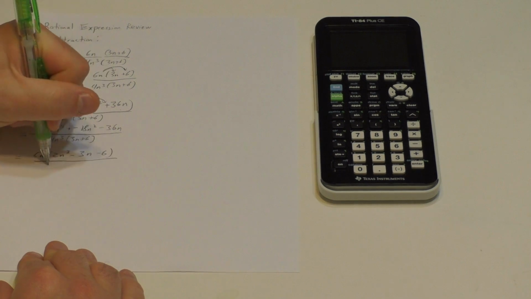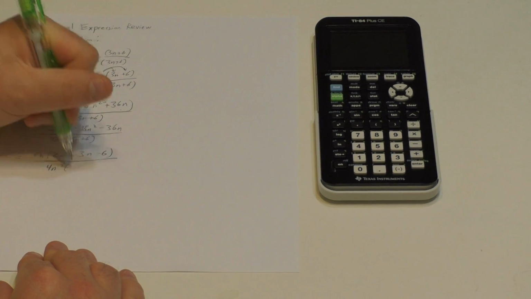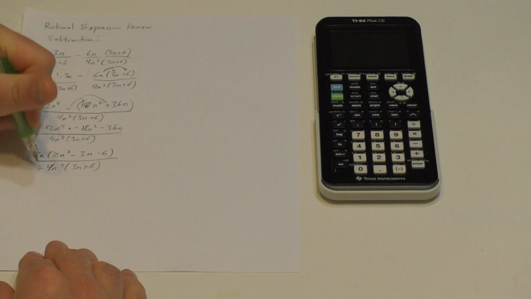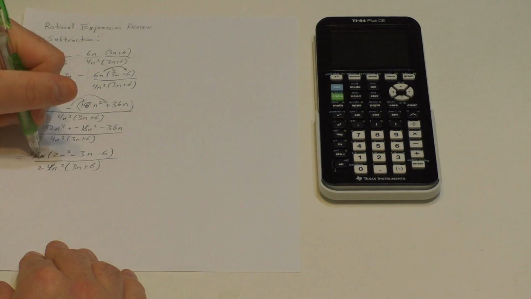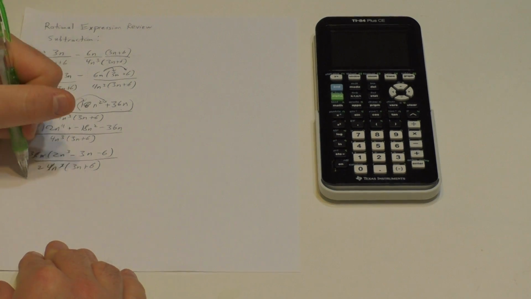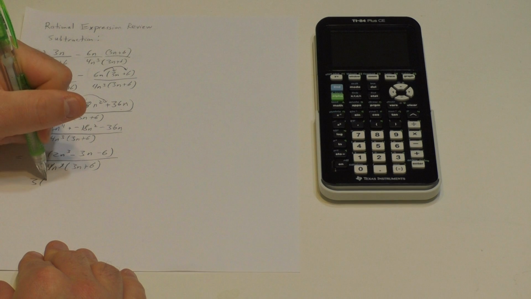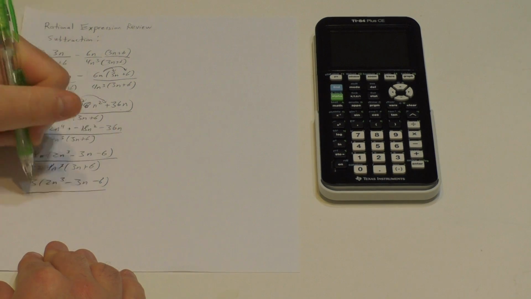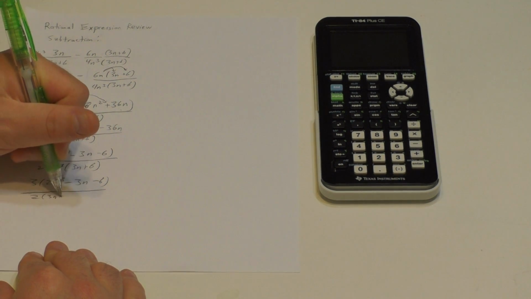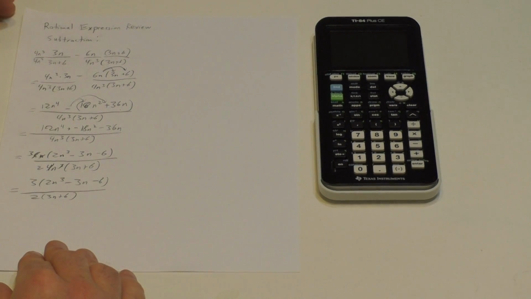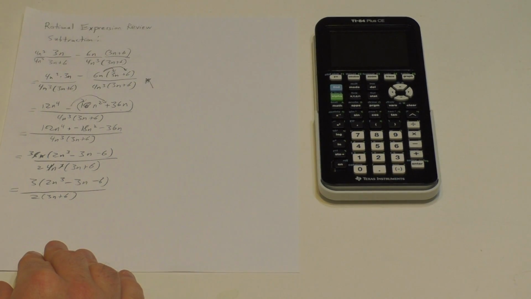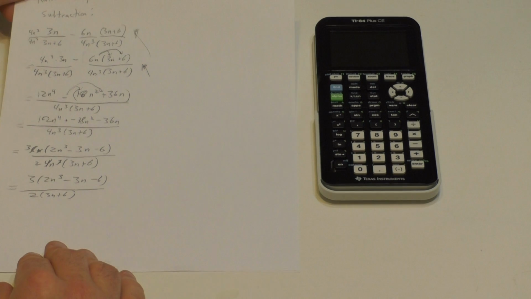And then I have 4n to the third over 3n plus 6, okay? Those will reduce a little bit to 2 and a 3. And one of these n's will cancel. So I've got 2n to the third minus 3n minus 6 over 2 times 3n plus 6, okay? We'll just leave it like that for right now, okay? So the big thing is, again, right here where you're finding the common denominator, okay? Or basically right there, all right? That's the big part. Now, that's subtraction and addition, basically the same.